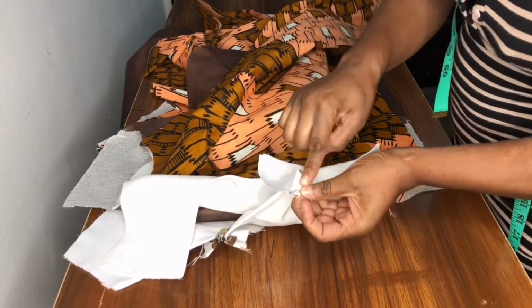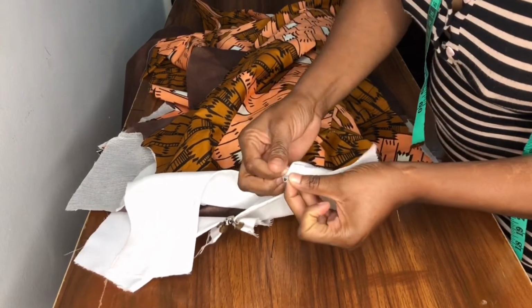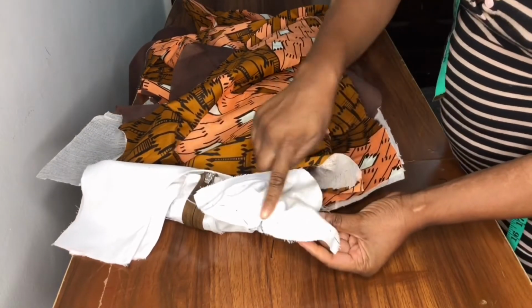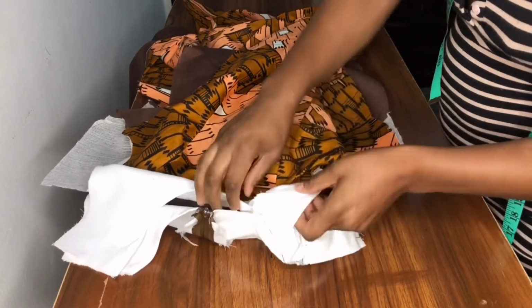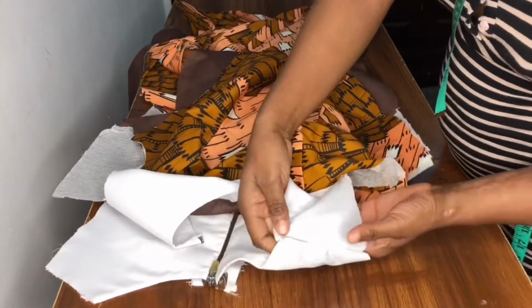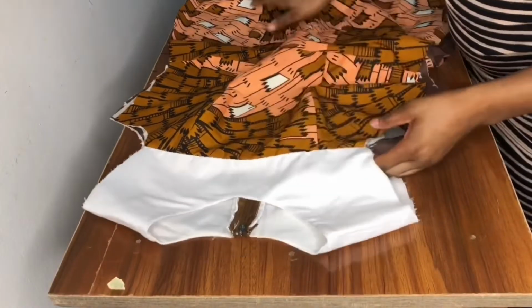Then I'll sew it by 1/2 inch. Let me pin it up. I'll sew it by 1/2 inch. So this is how it will be after sewing it. So I'll just pull it out. So I'll sew it and show you. So this is the outcome.